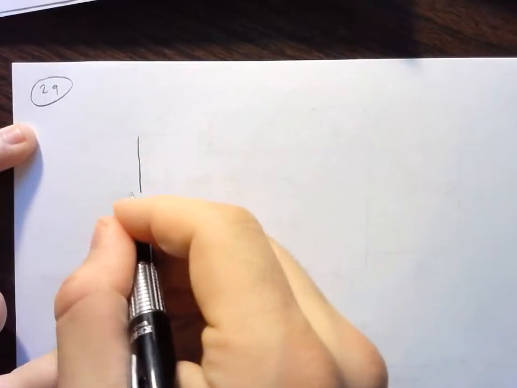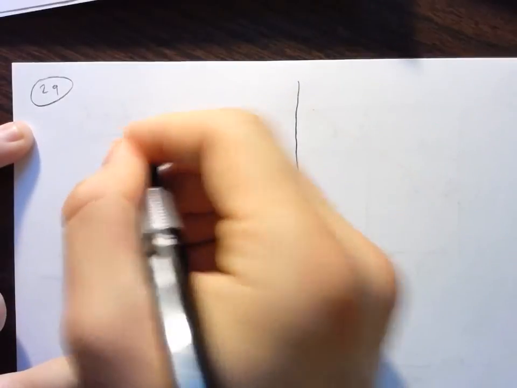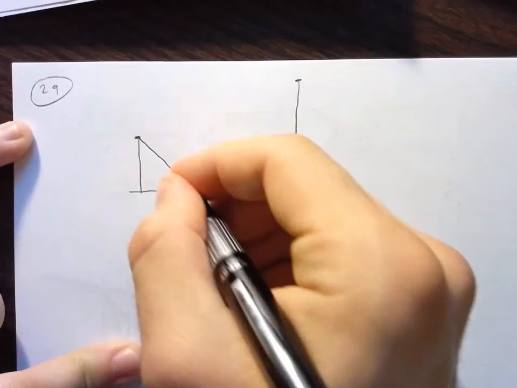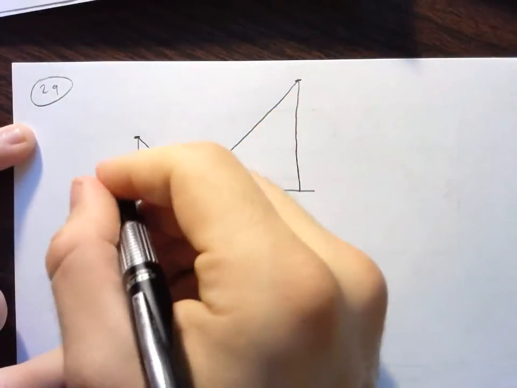And for this question, let's see, what do we have? We have two vertical poles sitting on the ground, one of them being taller than the other, and they are connected by a line just like that. Okay, so let's start labeling things.